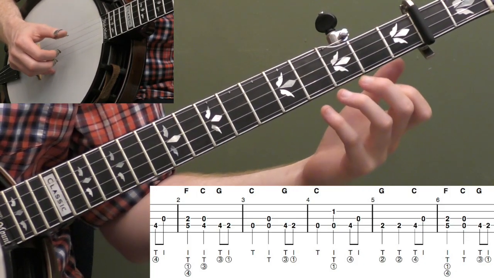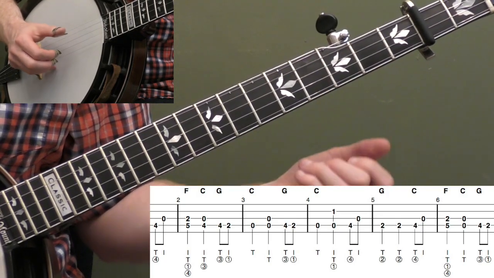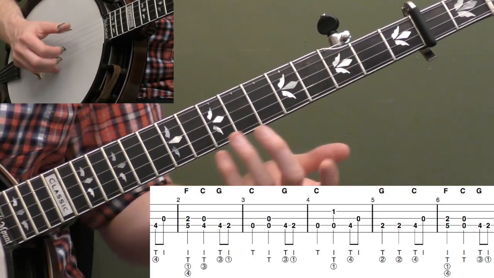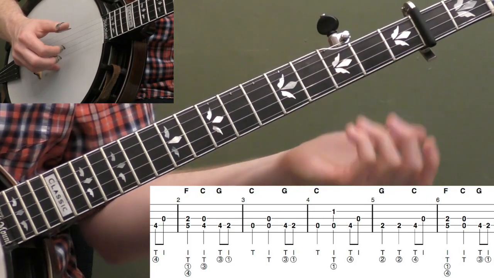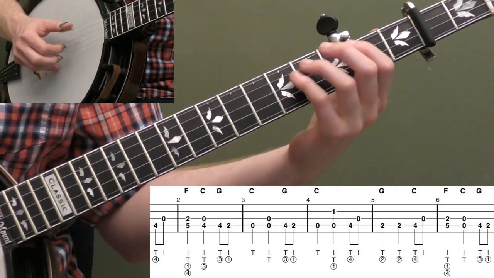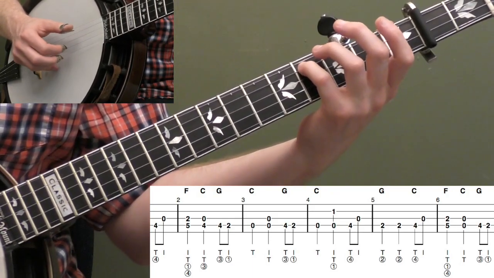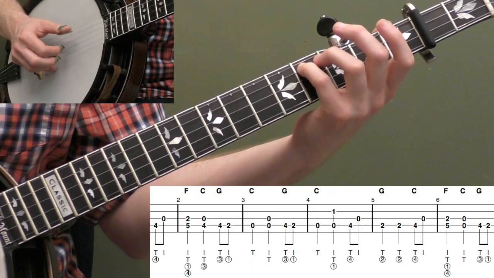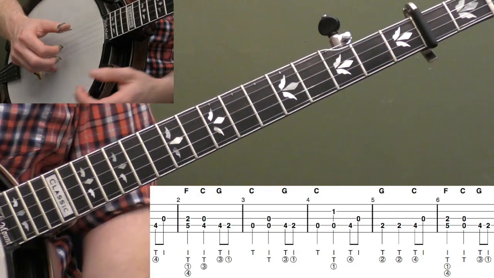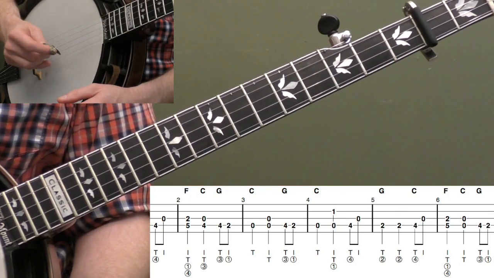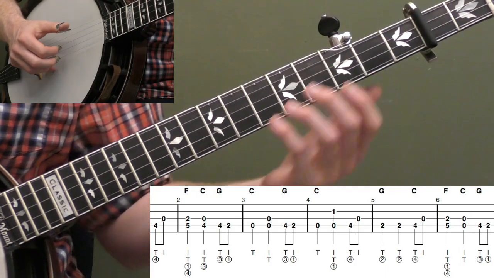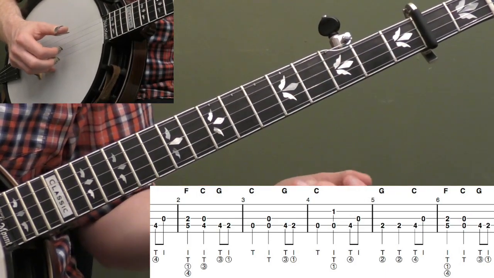Okay, so the first 3 measures are actually going to be just an intro that I created for this song, kind of similar to maybe how you play it on a piano, or you might hear it in a church if you were playing it as a hymn. So we're going to start with our pinky of our left hand up on the 4th fret of the 4th string. We're going to play that note, and this song's in 3/4, remember, so we're only counting to 3 for each measure. 1, 2, 3, 1, 2, 3.